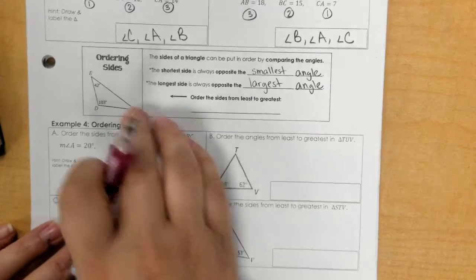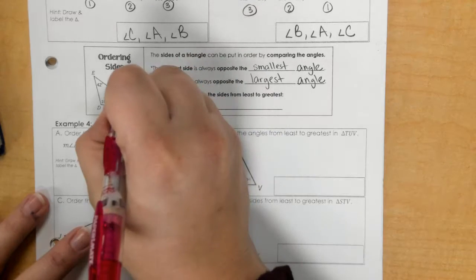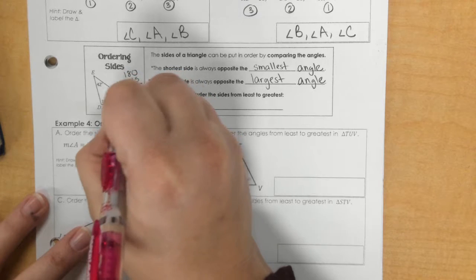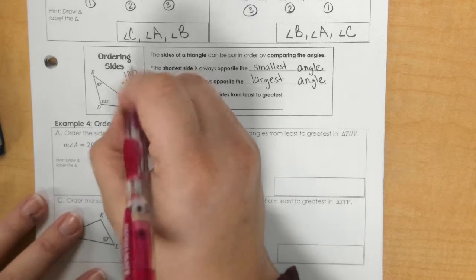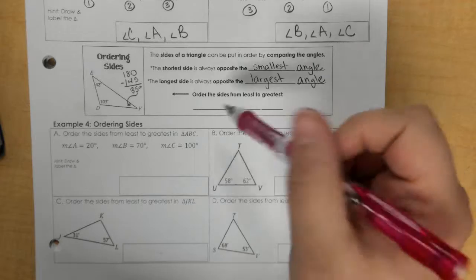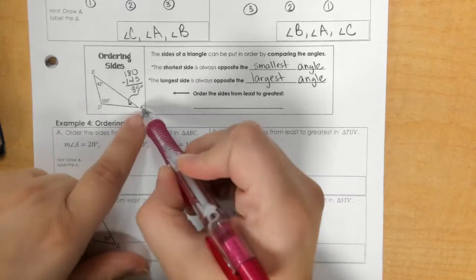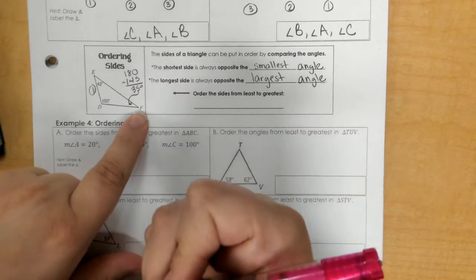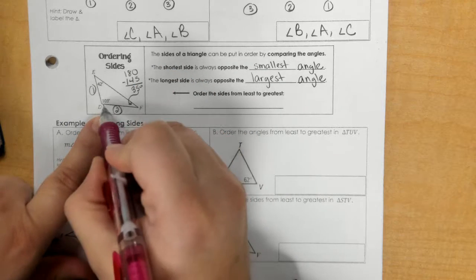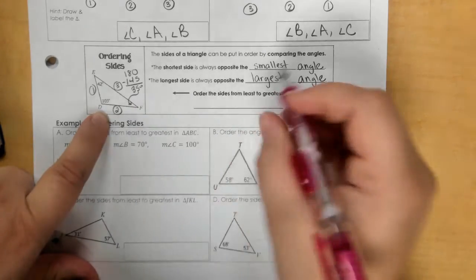Alright, so first I need to figure out the third angle. If we add 42 and 103, we get 145. We subtract that from 180 and we get 35, which is angle F. Then it says you want to order the sides from least to greatest. Our smallest angle is 35, so that means side ED is my smallest. And then 42, so across from angle E would be DF. And then 103 is your biggest angle, so across from that, EF is your largest side. So I go ahead and list those.